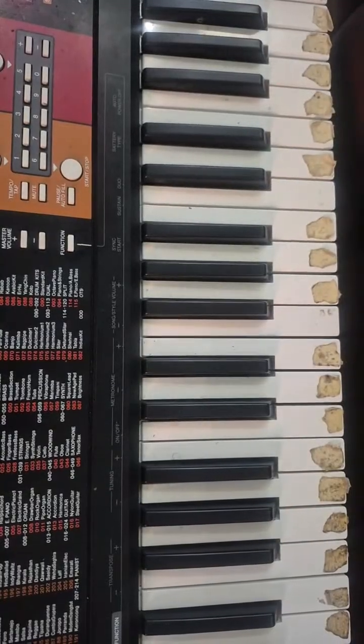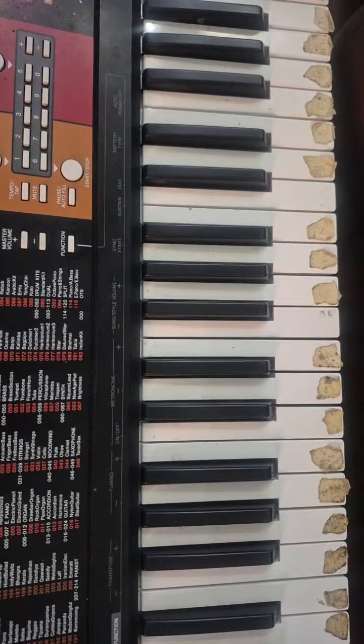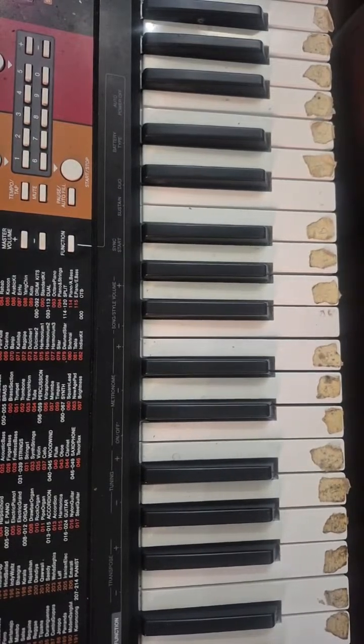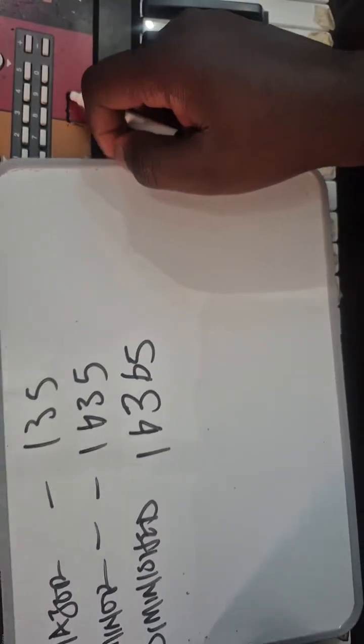Major: 1, 3, 5. Minor: 1, flat 3, and 5. Diminished: 1, flat 3, and flat 5.